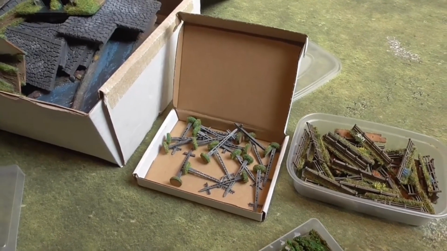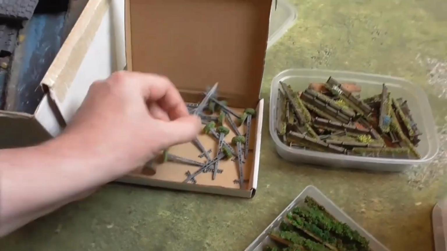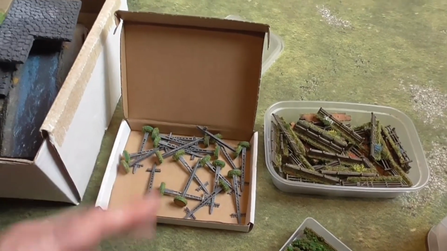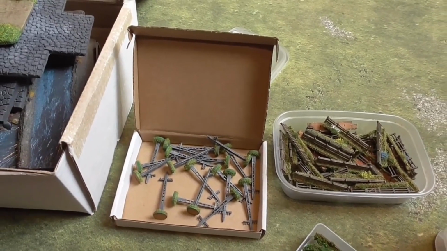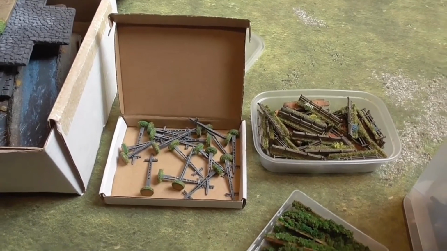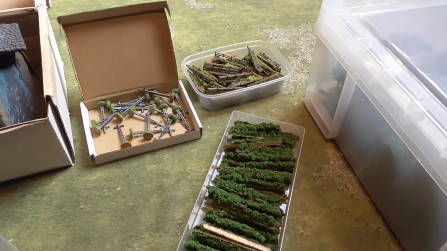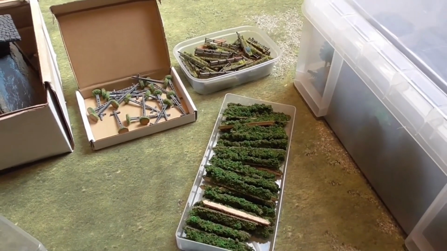I'll probably put these on for O group. They're probably more like a skirmish level kind of decoration, but they just look nice anyway, and it just makes the board look more interesting and appealing to play on. So these are just some of the little extras that I also add as well.